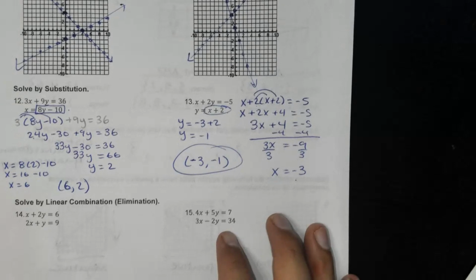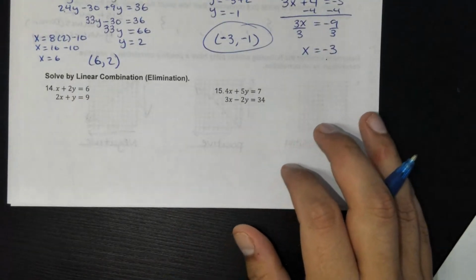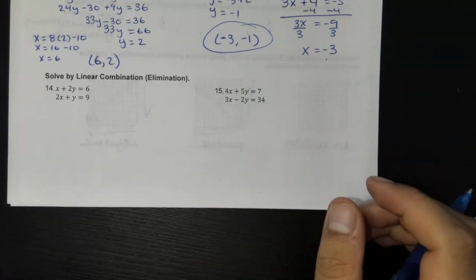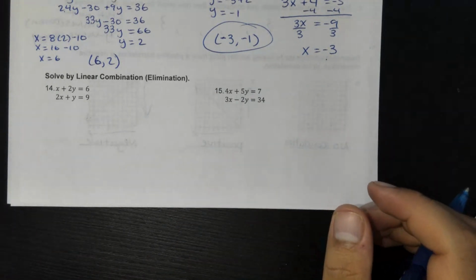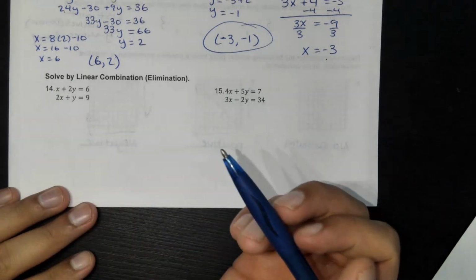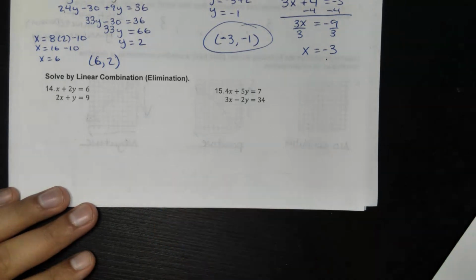Alright, so that was substitution. Now let's go to linear elimination. With elimination, you want them to both be in standard form, and then you want to decide which variable you want to get rid of. So here you could get rid of the x, or you could get rid of the y. For this one, let's get rid of the y value.